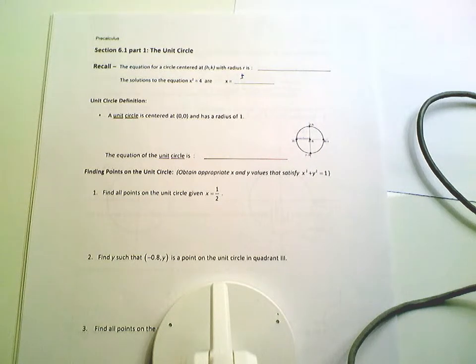Cover the basics of section 6.1. We'll call it 6.1 part 1. It's going to be the introduction to the unit circle. The unit circle is a circle centered at the origin at the point 0, 0 with a radius of 1.